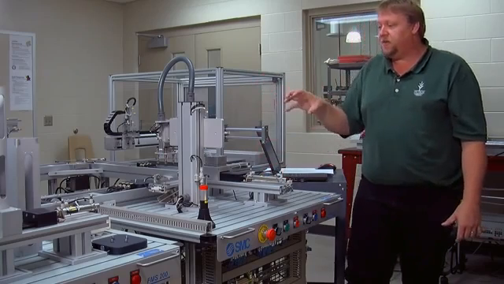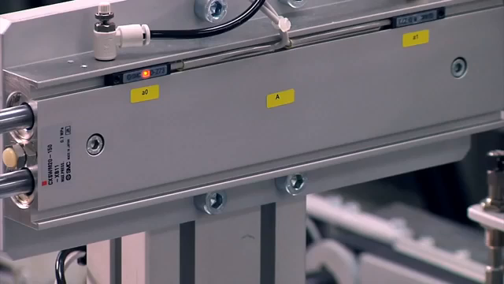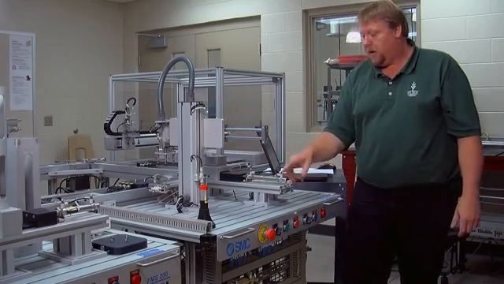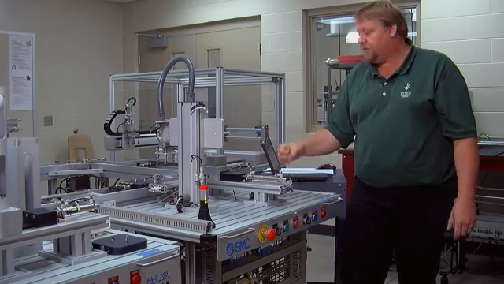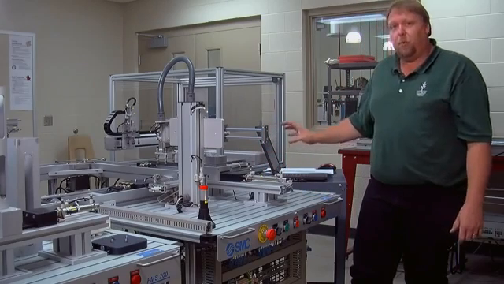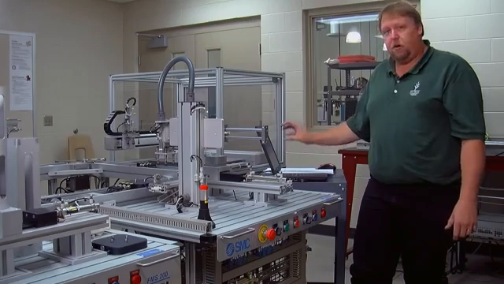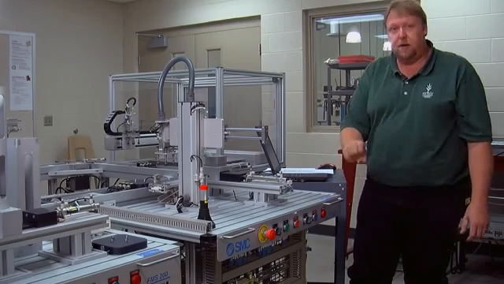So each one of these stations has an input on them. You can see some that are illuminated right now, indicating the actual status of these actuators. So it's going to be very important that we look at our documentation on our schematics to be able to map that to the PLC program.